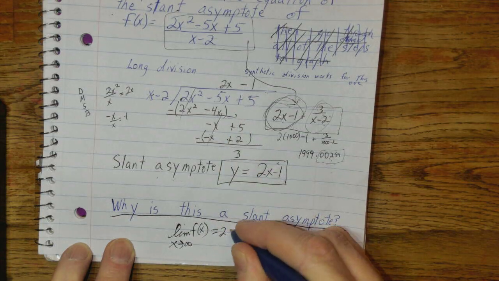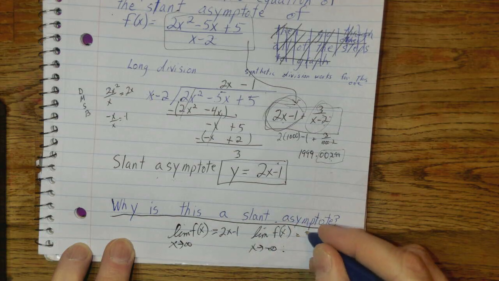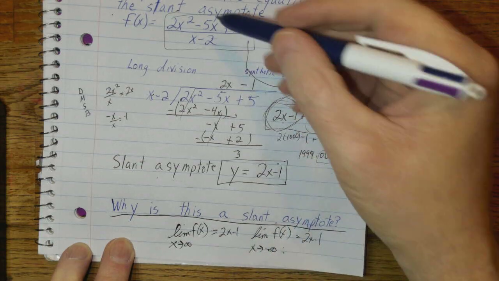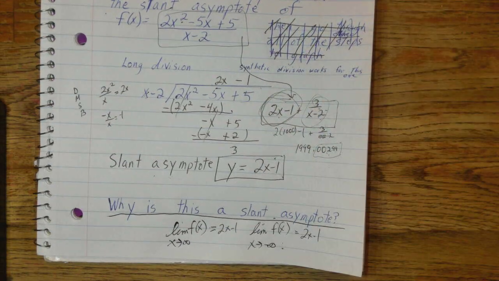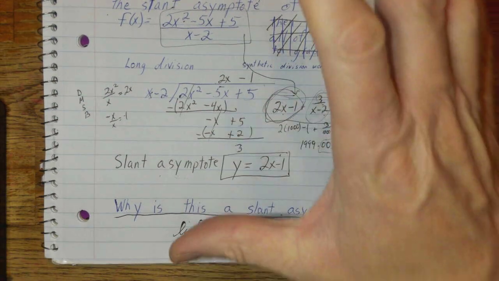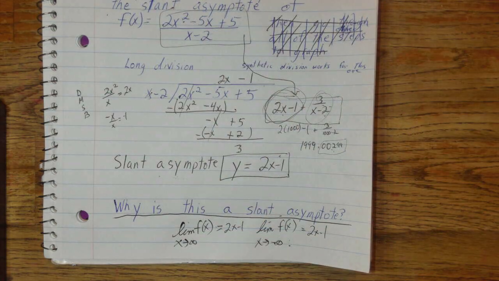I'm just going to write equals 2x minus 1 here and equals 2x minus 1. This is f of x right here. I'm going to save the rest of this example. What I want to do is make the whole graph now, but I'm going to do that in the next video.